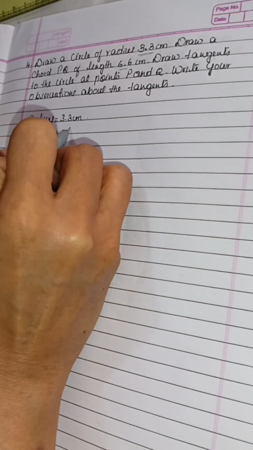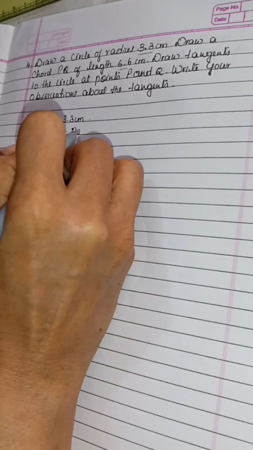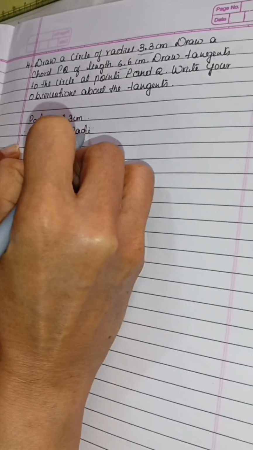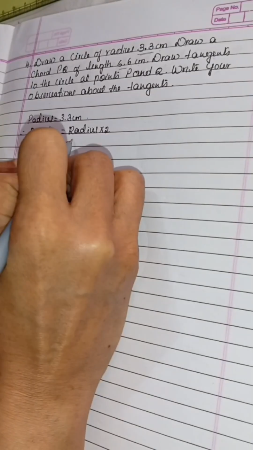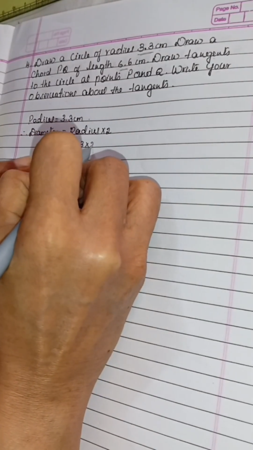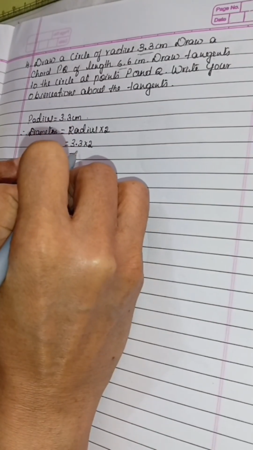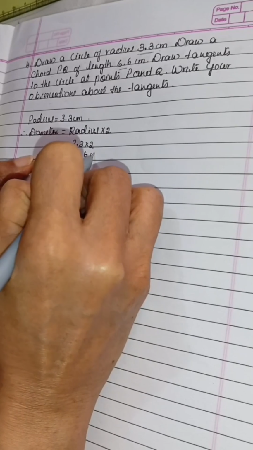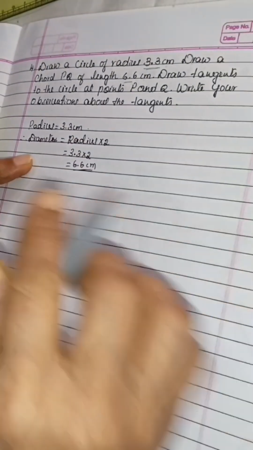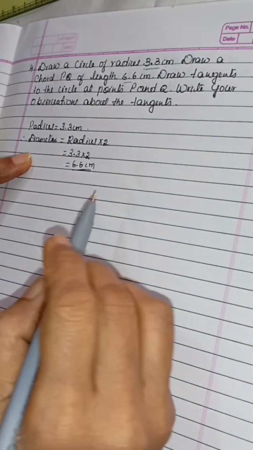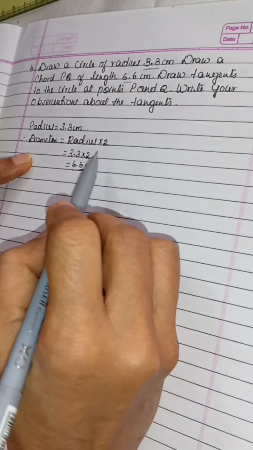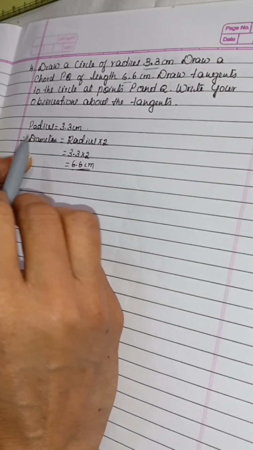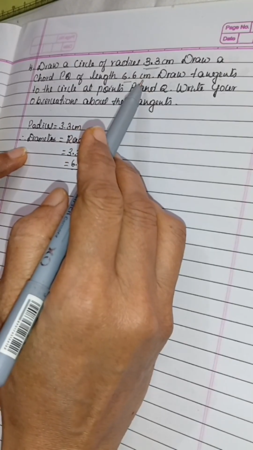Diameter is twice the radius. That is 3.3 into 2, that is 6.6 centimeter. This means this chord is passing through the center of the circle. A chord passing through the center of the circle is called a diameter. So therefore the diameter is 6.6 centimeter.